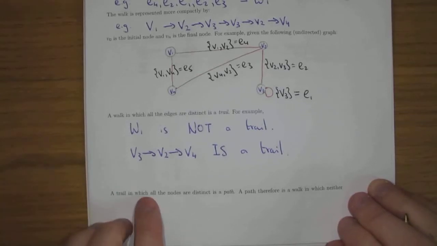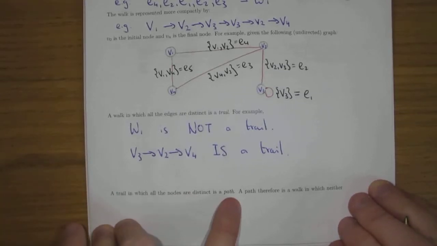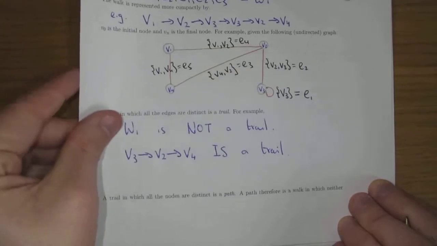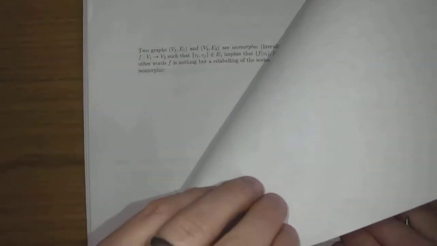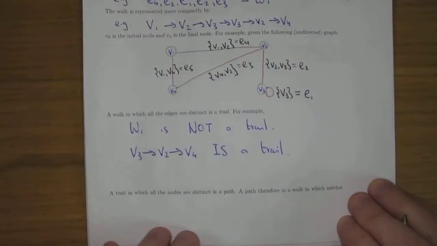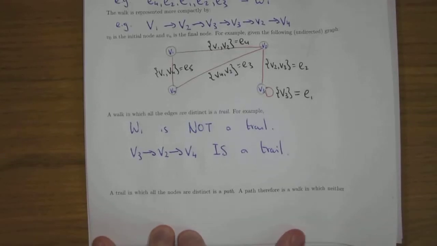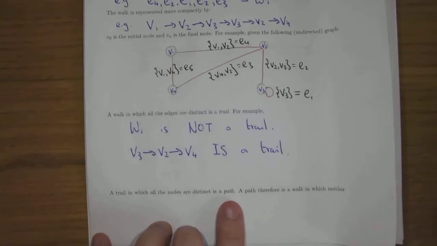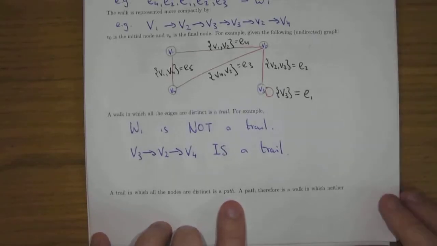A trail in which all the nodes are distinct is a path. So a path is a walk in which, alright, we'll see an example of this on the next page. I'm not too concerned about all the main ones; what we're actually going to be interested in here is trail. Path is something that we're not examining because there's only 10 weeks.